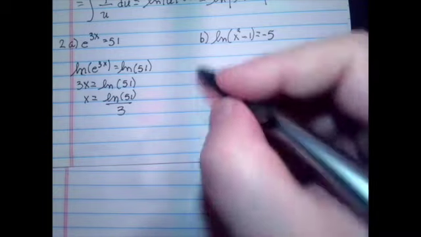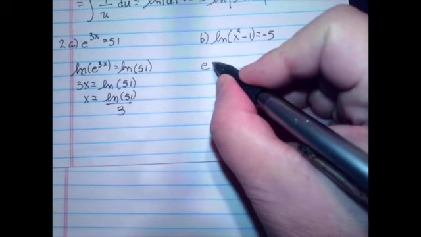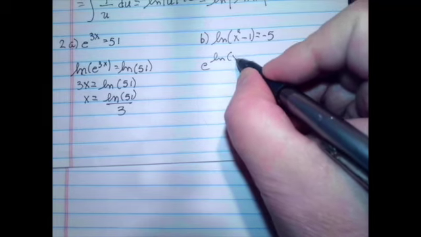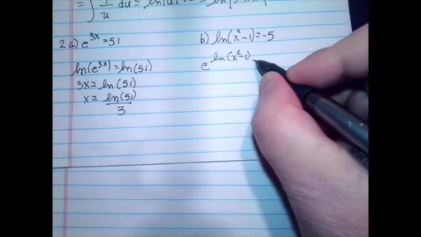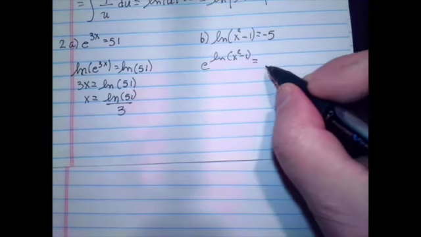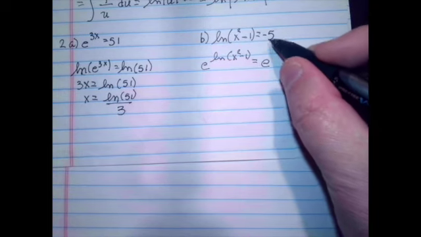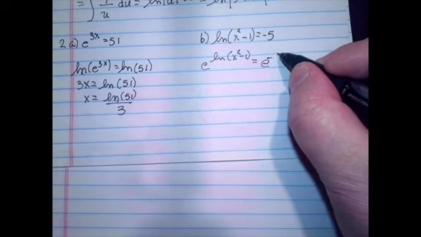In part B, we have the natural log of x squared minus 1 equals negative 5, and we need to solve for x. So first, let's get rid of the natural log on the left side. We'll do that by raising e to the natural log of x squared minus 1 on the left side, and we have to do the same thing over on the right side. We'll raise e to the negative 5 over here.